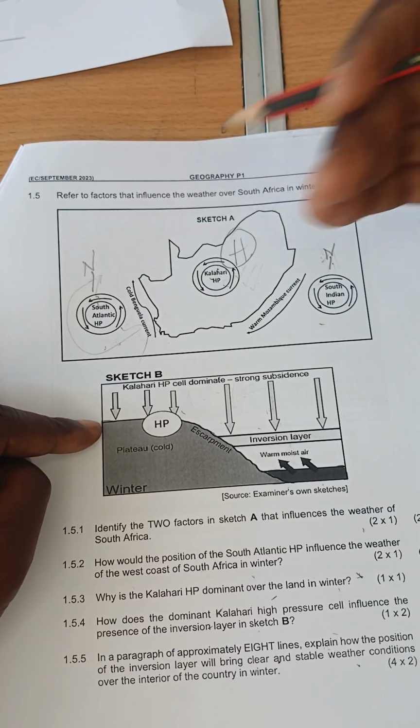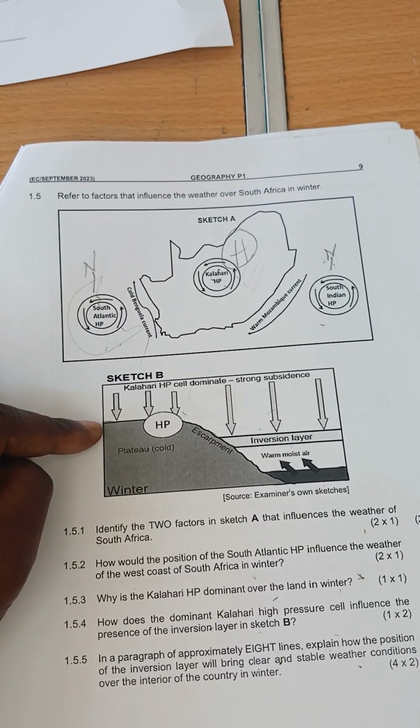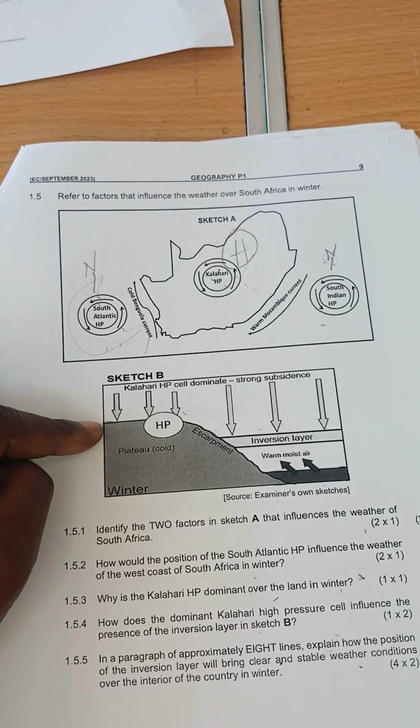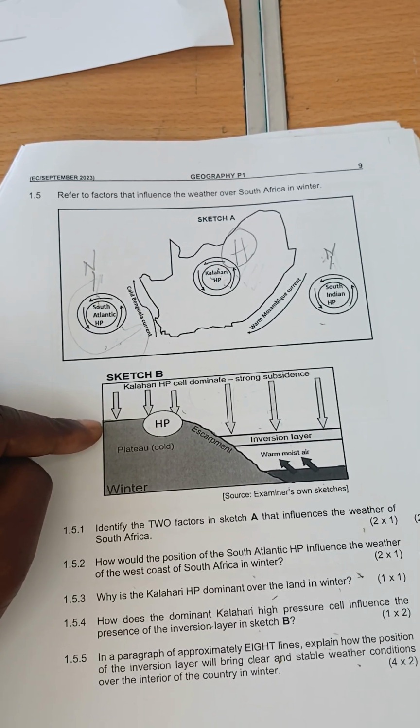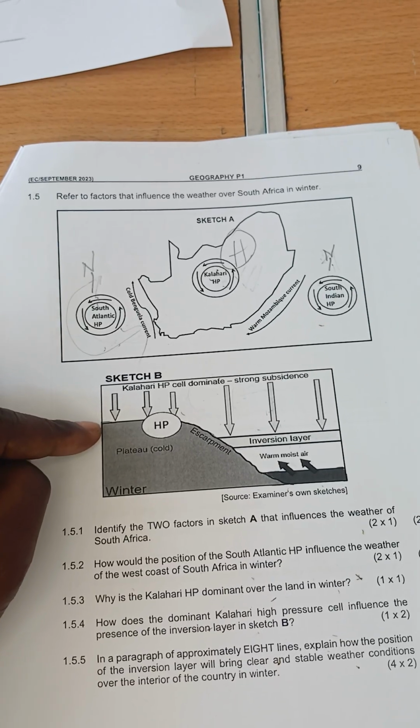Temperature is increasing with a decrease in altitude, height. Okay, so that's why we call it the dry adiabatic lapse rate. Stronger descending air heats up adiabatically down the escarpment.